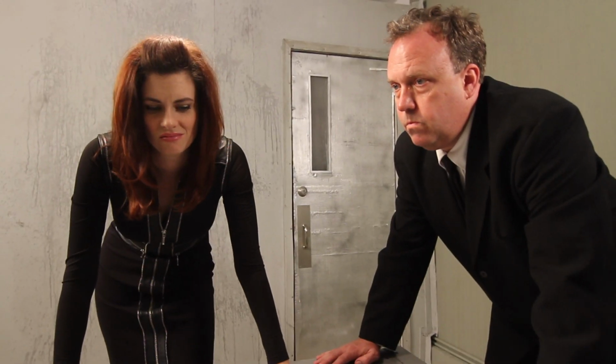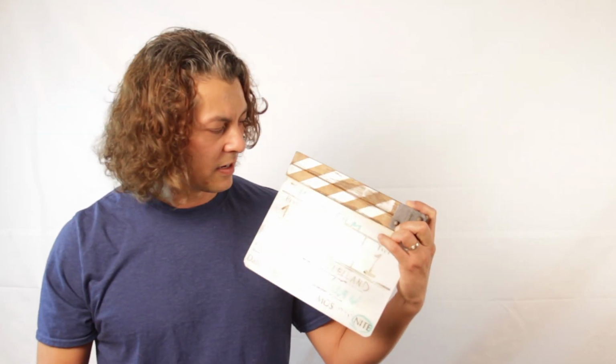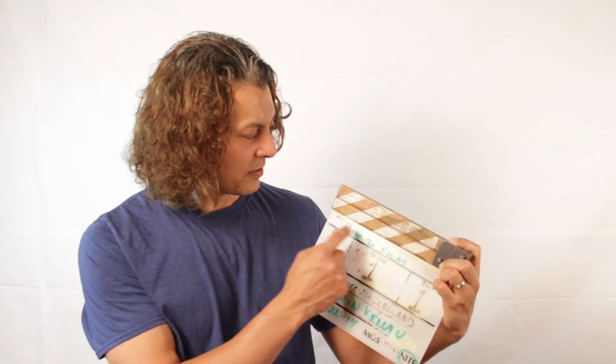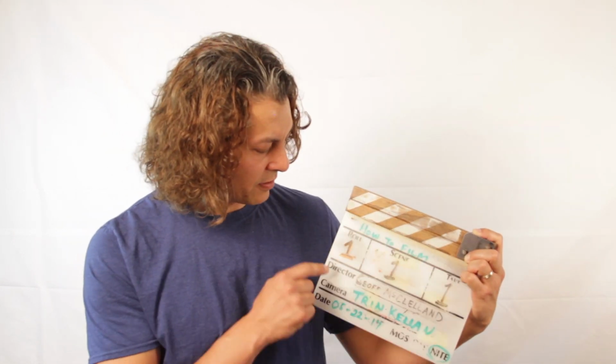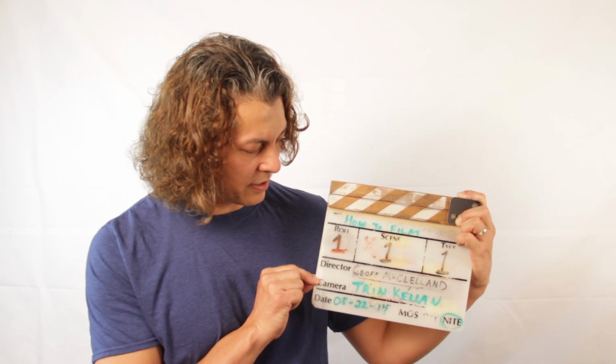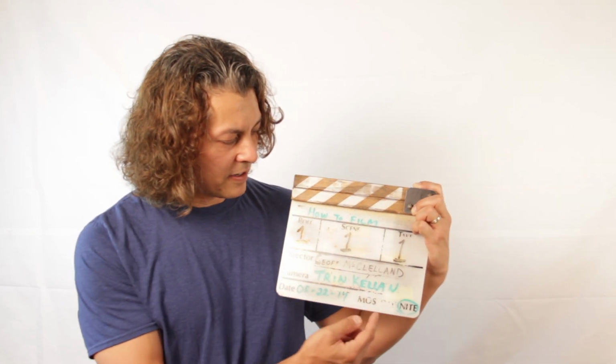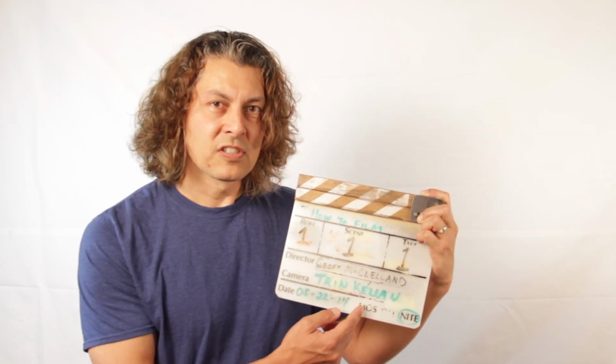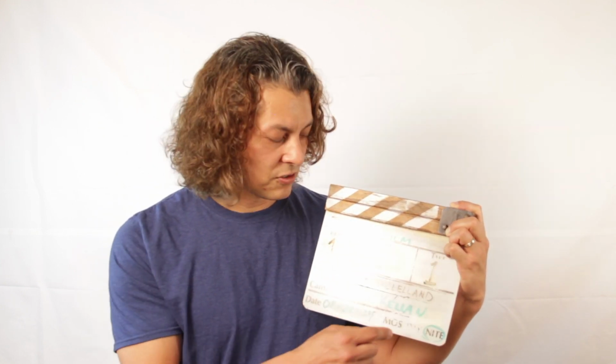Ghostbusters. Okay. The basic information you find on a slate is going to be the scene and the take. The title of your production goes up here. The director and the camera operator are here, the date. And then it'll say day or night. You just circle one of them. MOS. If it's a scene that doesn't have any sound with it, you just circle MOS.